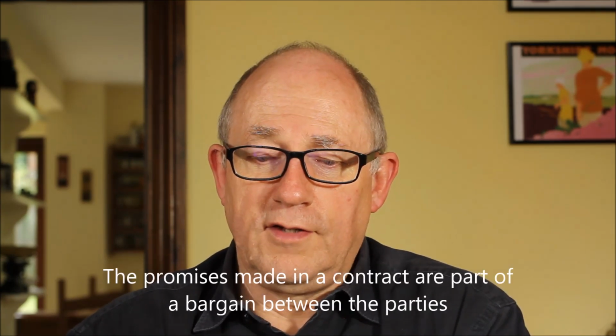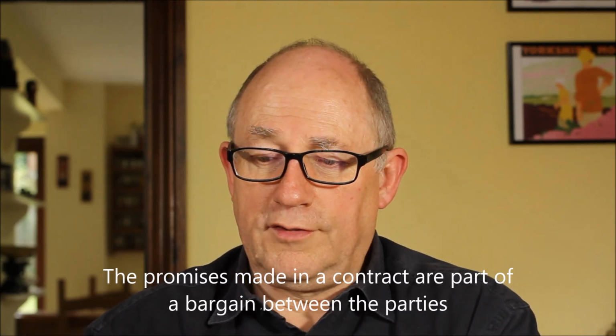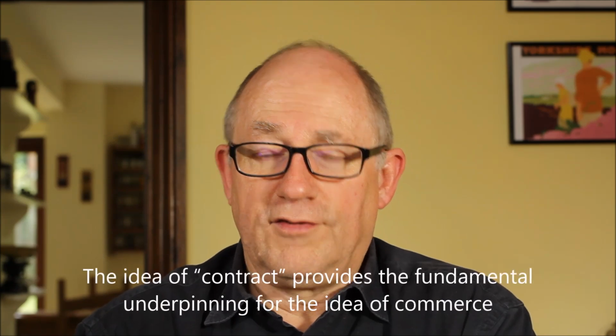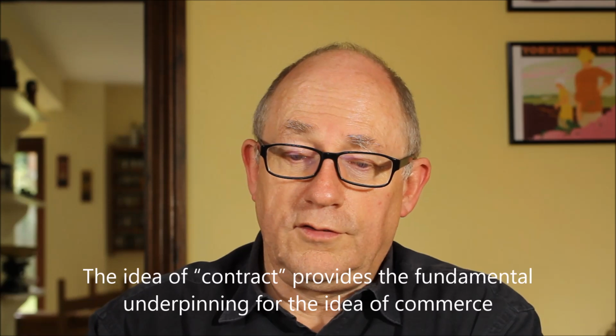This idea of consideration stems from the idea that the promises or obligations that we're talking about in contract must be part of a bargain between the parties, and the parties show that they've bought the promise of the other person by doing something in return or by providing a counter promise. So in this way, the idea of contract is the fundamental underpinning for the idea of commerce and trade. So let's take the basic elements one at a time.